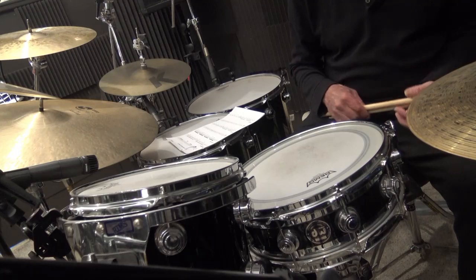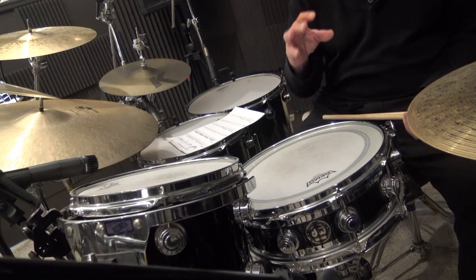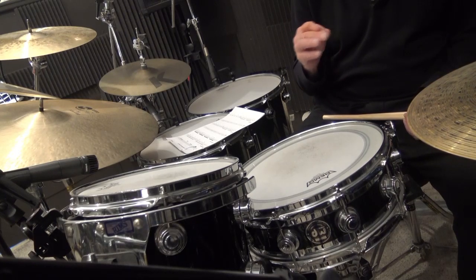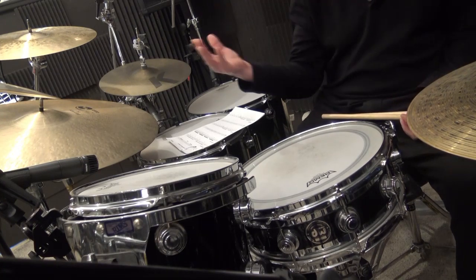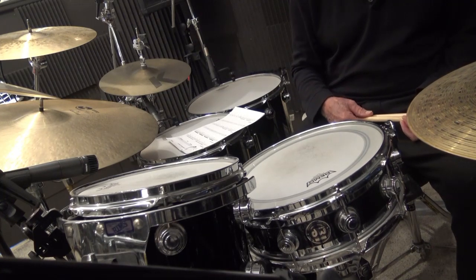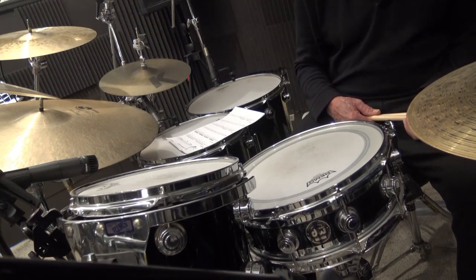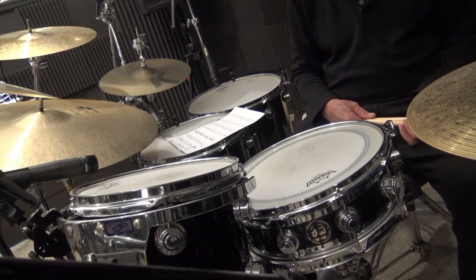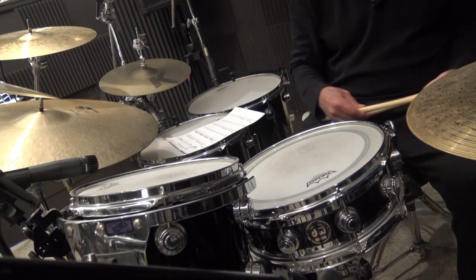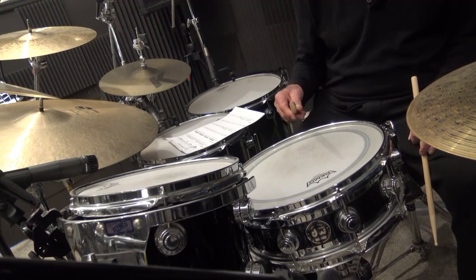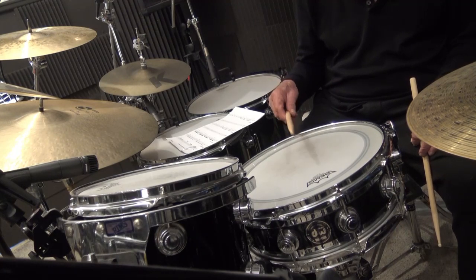Now, there are 4 beats to a measure. That's what the top number is indicating. There's only 4 beats, not 5, 3.5, 8. 4 beats. That's the pulse. That's the downbeat. Now, there are 4 beats to a measure, and each quarter note gets 1 count or 1 beat. So I have 1, 2, 3, 4.